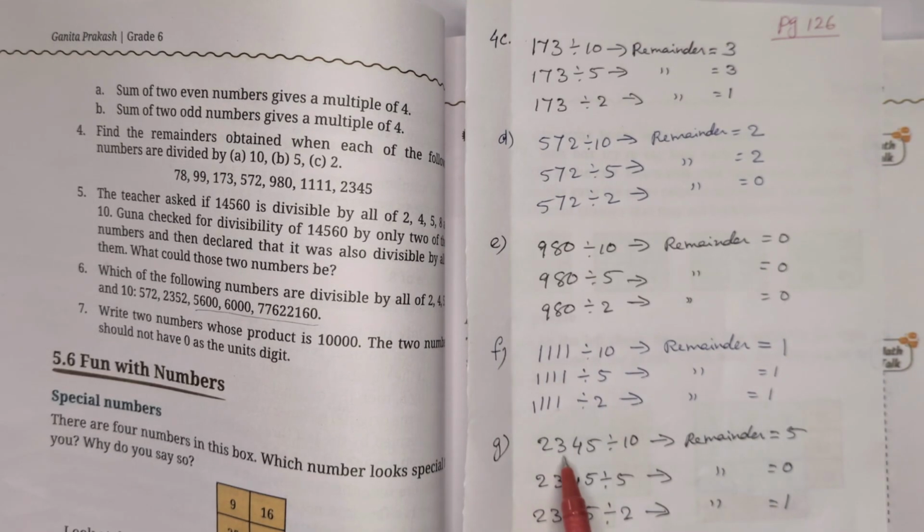Next number 2345, dividing by 10, 5 is the remainder. By 5, this number is divisible by 5, so 0. It is an odd number, therefore when we are dividing by 2, remainder will come 1.